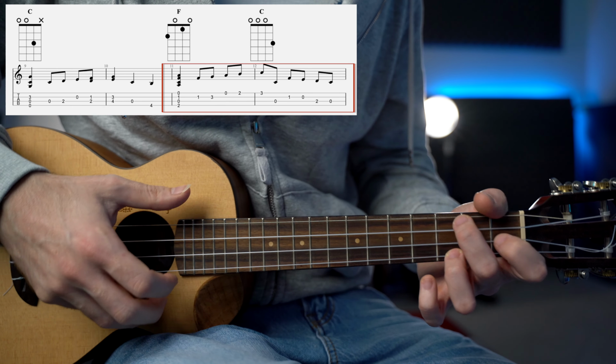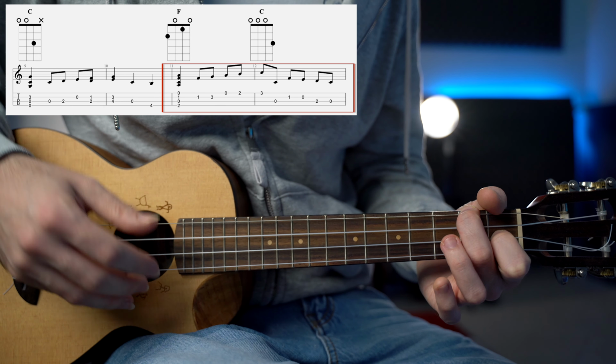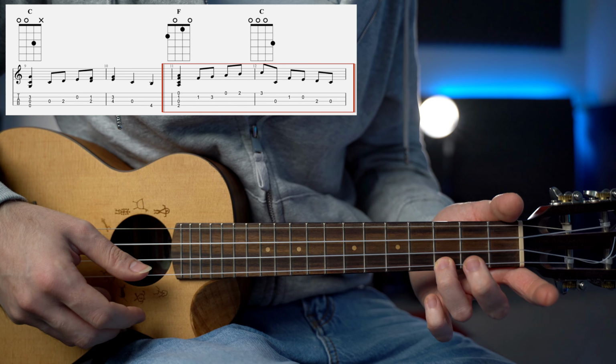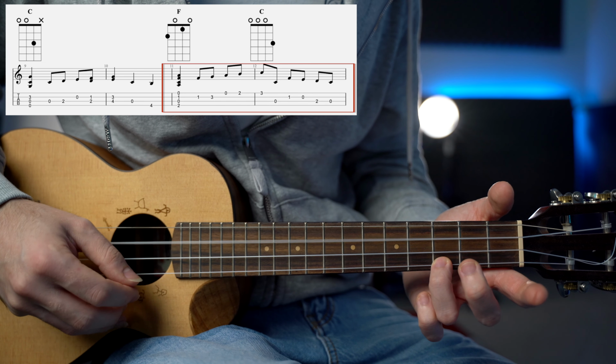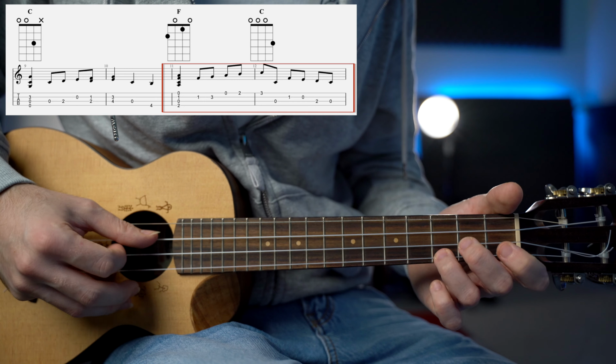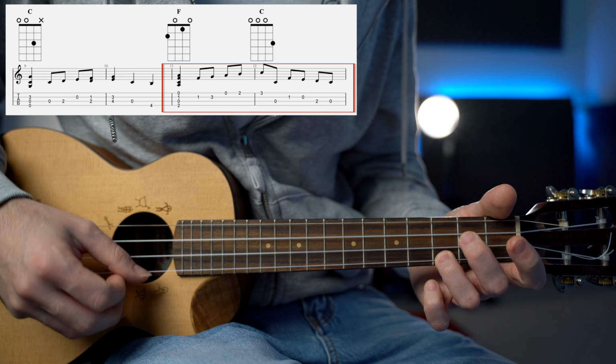So we're gonna start with the chord and then the melody. But as soon as I play the last note of the melody, I'm gonna play the 3rd string open, which is gonna add so much more rhythm. It's just one note, but it's placed right there to add kind of a little bit of a push to the melody.